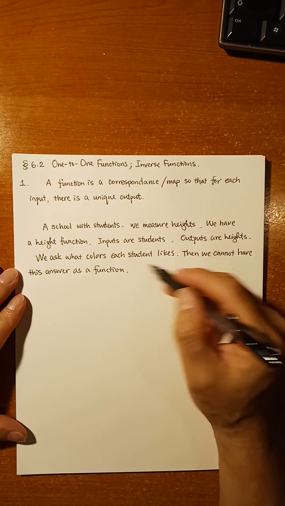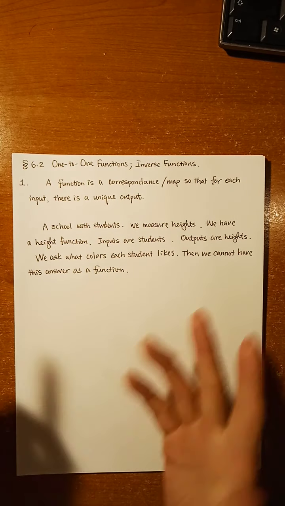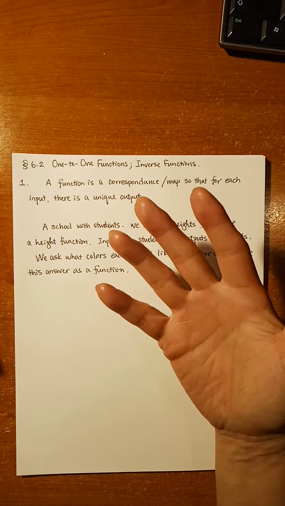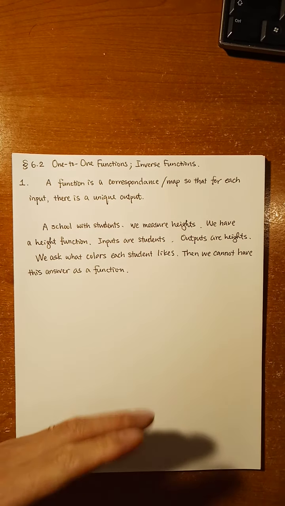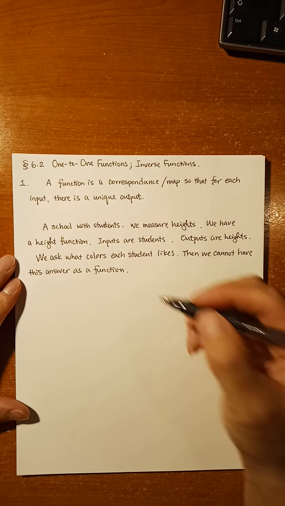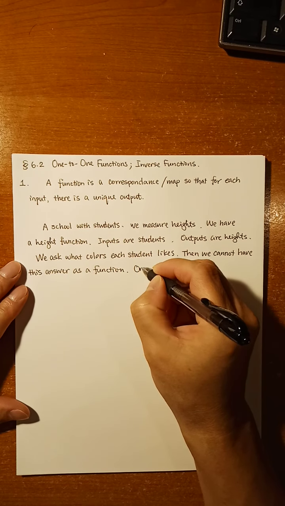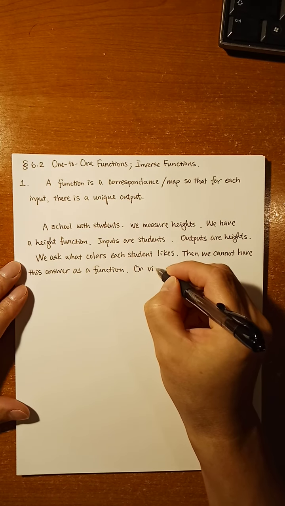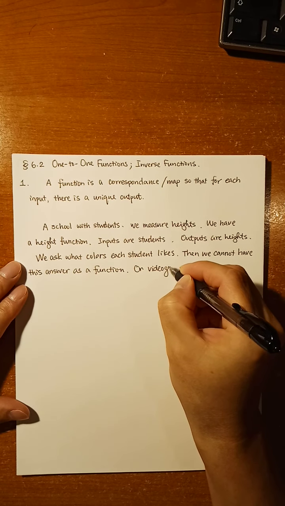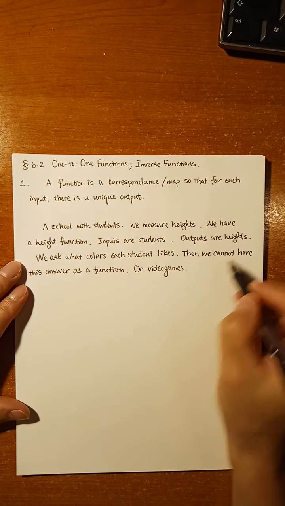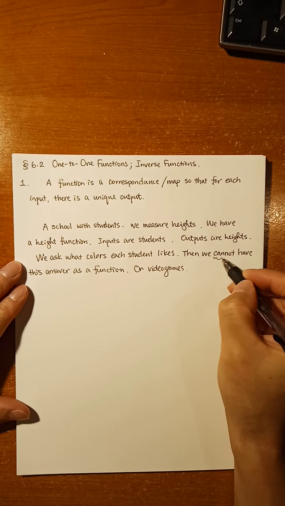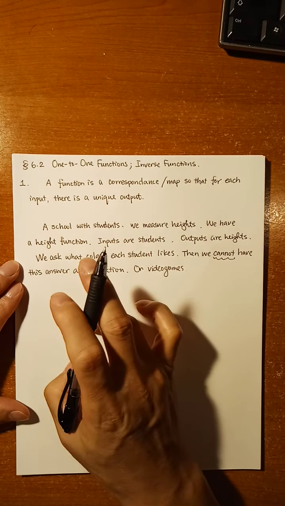If you don't want to use color, you can ask what kind of video game you like. You may like this video game or that one. There are many choices of video games. So for this type of question, we do not have a function.